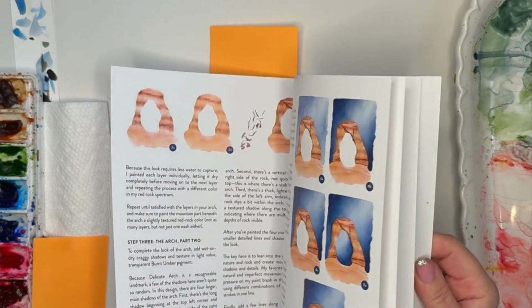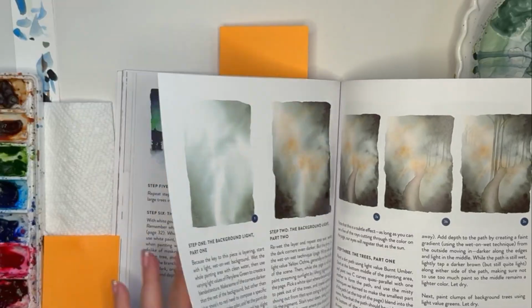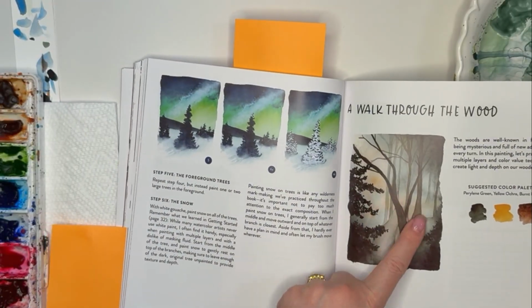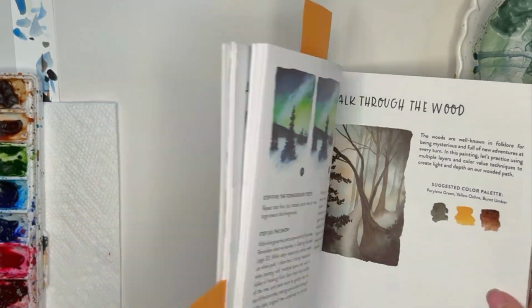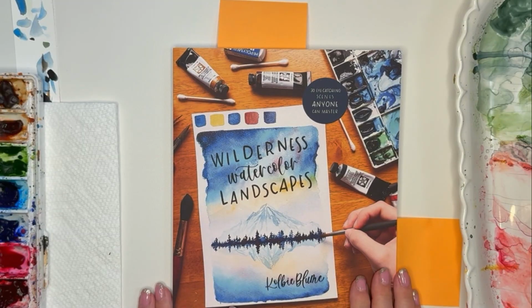But other than that, I like the simplicity of it because, remember, I can't do landscapes, but I have worked on a few of his pictures, and I like the way she does it. So this is Wilderness Watercolor Landscapes by Colby Bloom. So if you want a good, simple landscape book, I would recommend this.